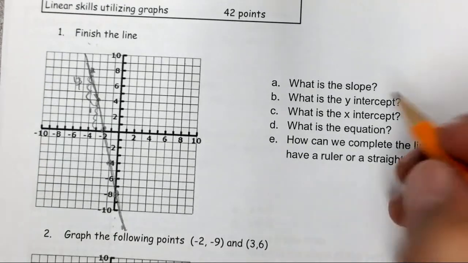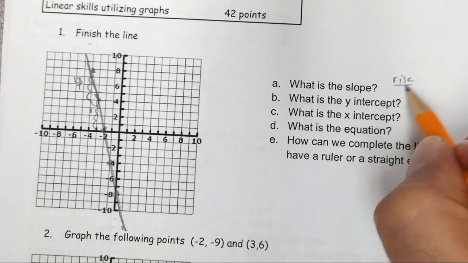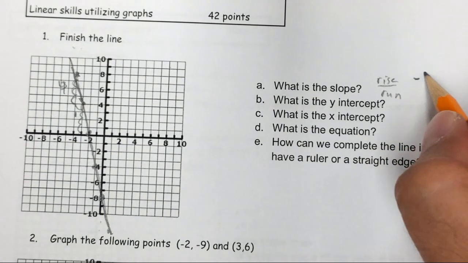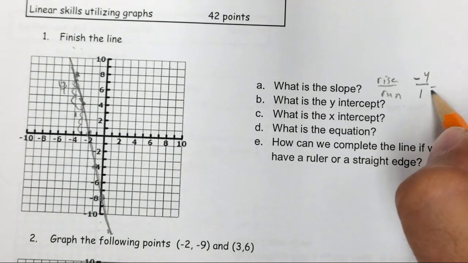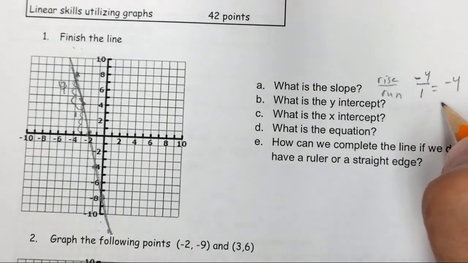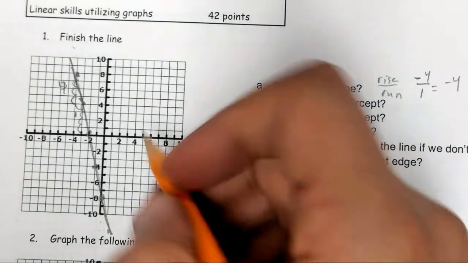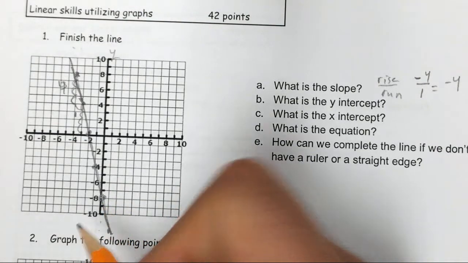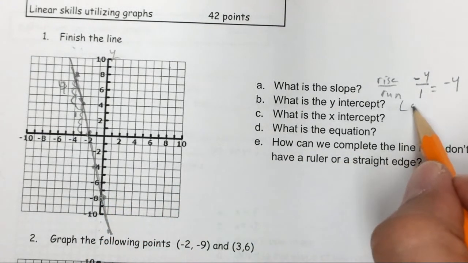Alright, what's our slope? Well, our slope is our rise over run. I rose down 4, that's -4, over running 1, which is just -4. Again, don't write this down until the end. What's my y-intercept? This is my y-axis. It crosses right there at -8. So this will be 0, -8.